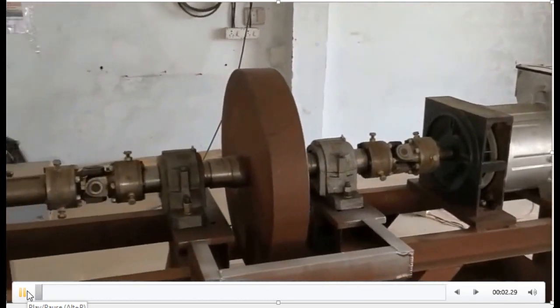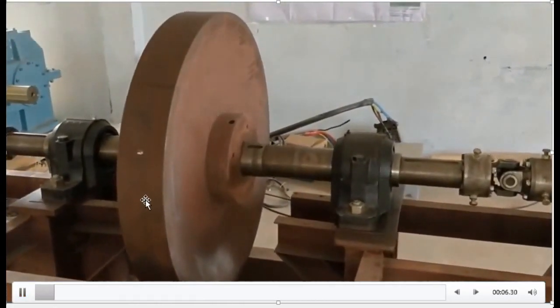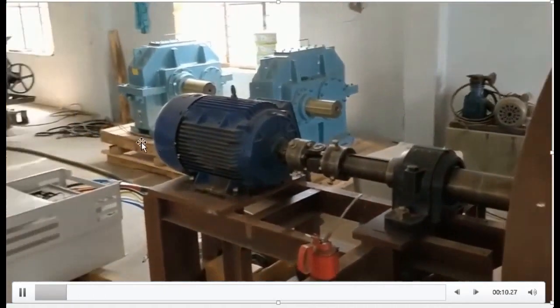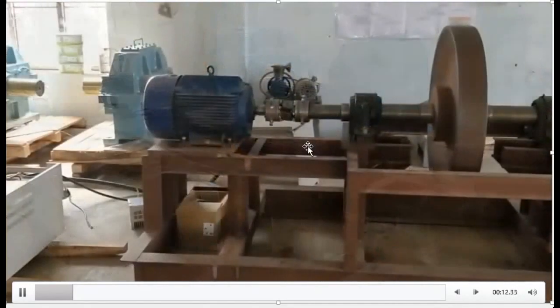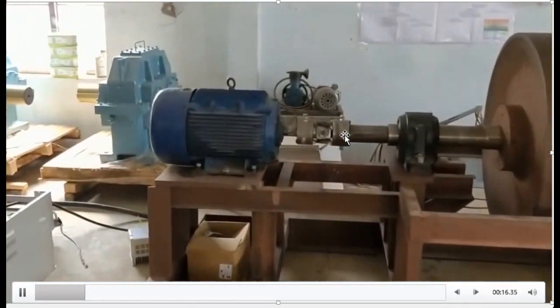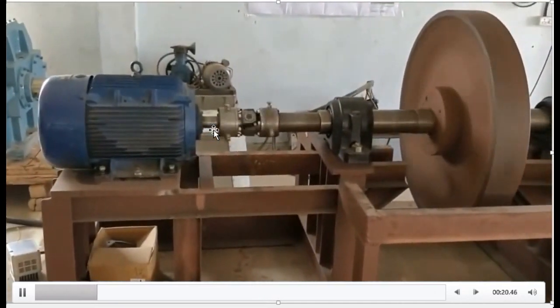Small flywheel, large flywheel, 400 kg. Motor. This is an electric motor, an induction motor. Now you can see that it's turning based on the connection.